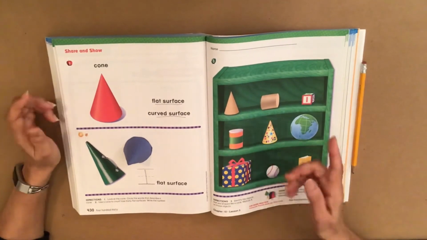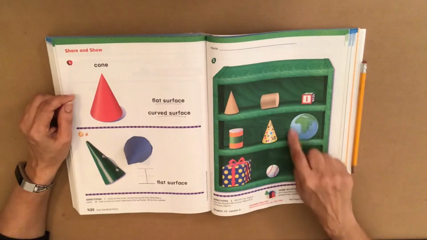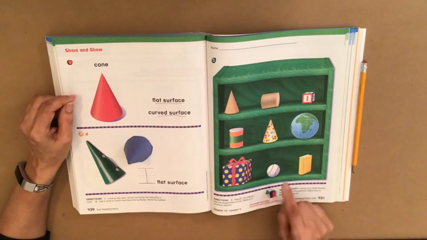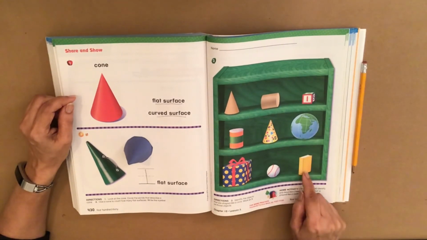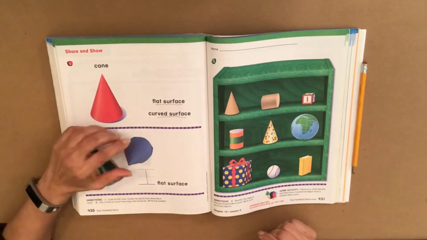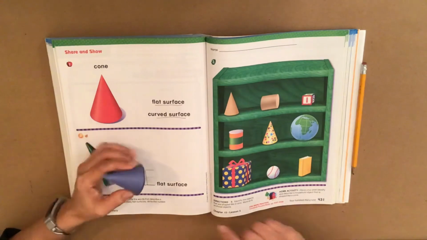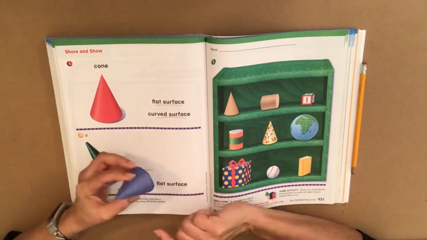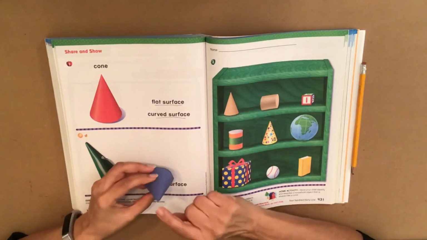It does remind us a bit of a triangle. This one is a sphere, a cube, a sphere. And this one we haven't learned about, but you will learn later on. I want you to remember the cone has a flat surface at the bottom, a curve, and a point.